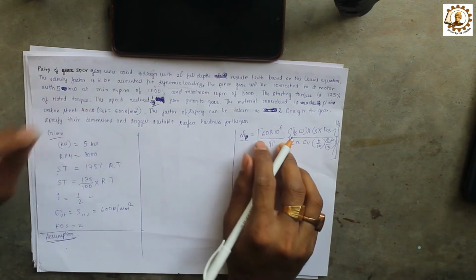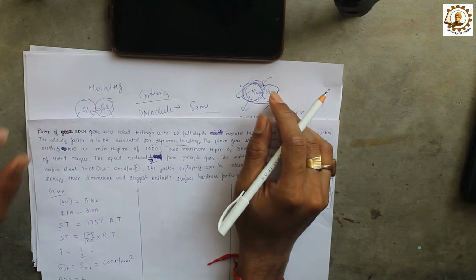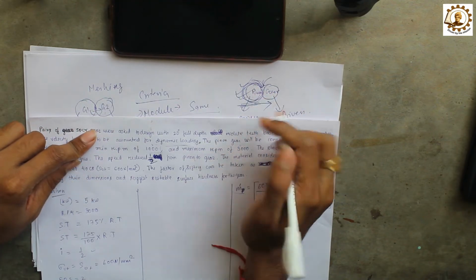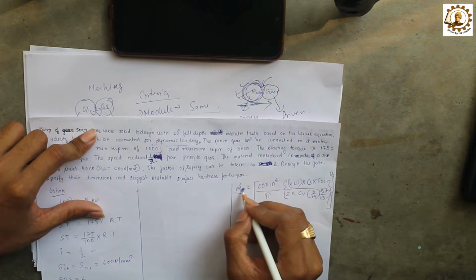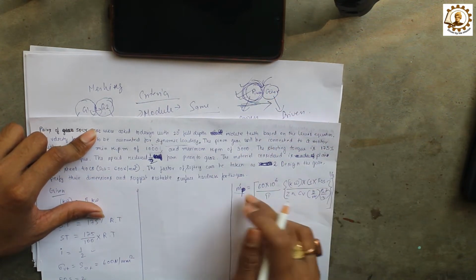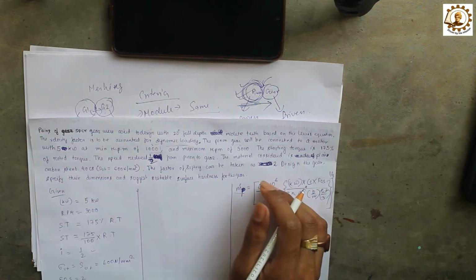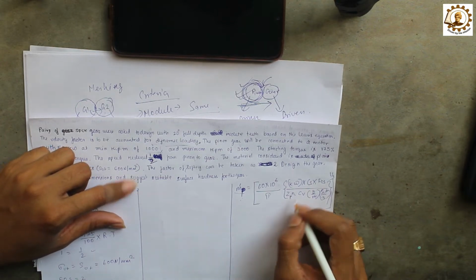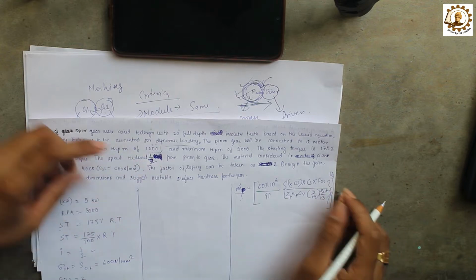Now, since I told you at this point that we have to design for the pinion, because the pinion is the main source of motion from which the motion will transfer to the gear, what I need to do is put P over here: P for module for pinion, teeth number for pinion, RPM for pinion, everything.